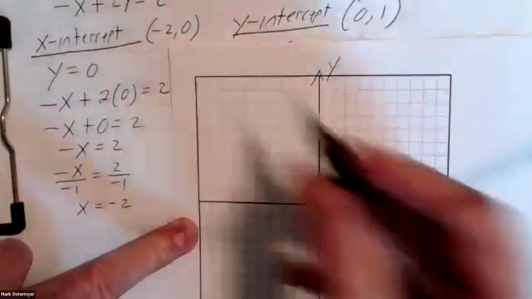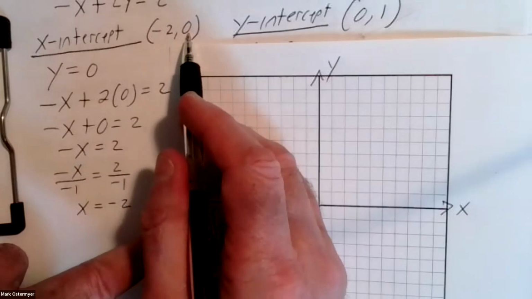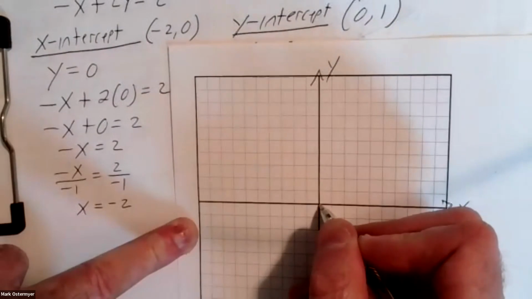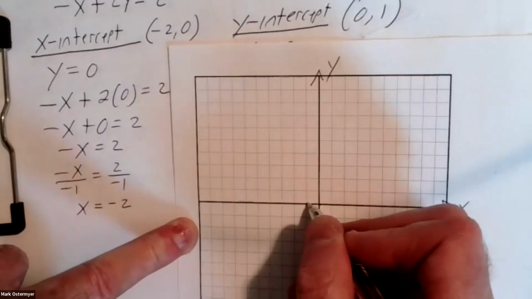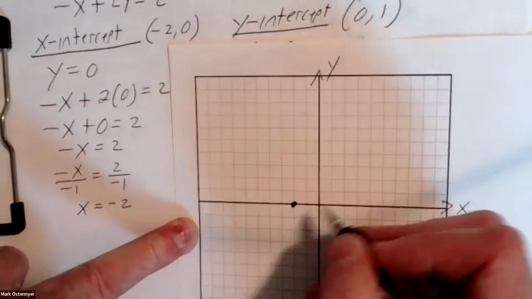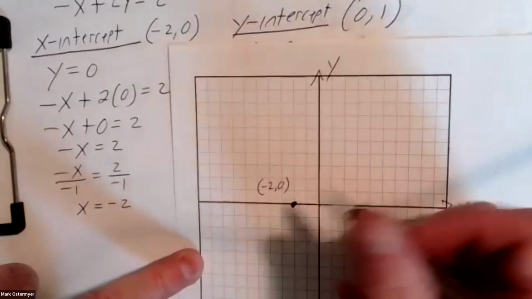All right, plotting my x-intercept starting at the origin. I move 2 to the left on the x-axis and stay on the x-axis since my y-coordinate is 0. So (-2, 0) is going to be 2 to the left from the origin. -1, -2. There's (-2, 0) right there.